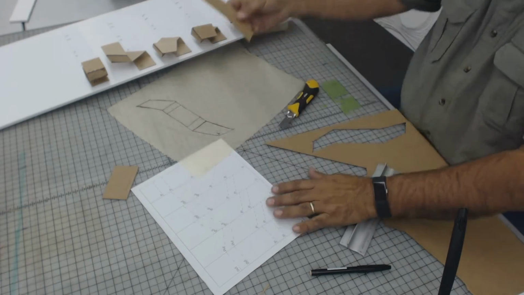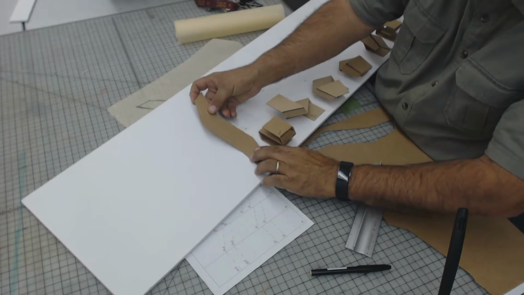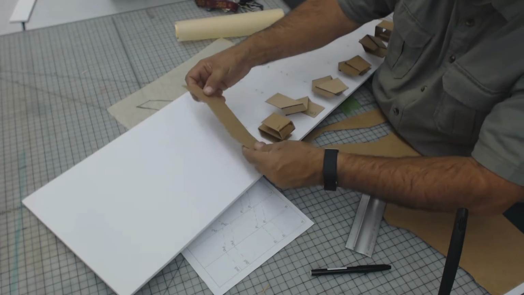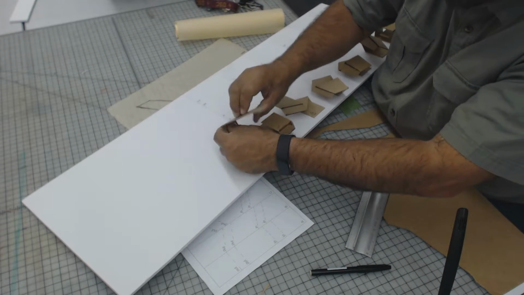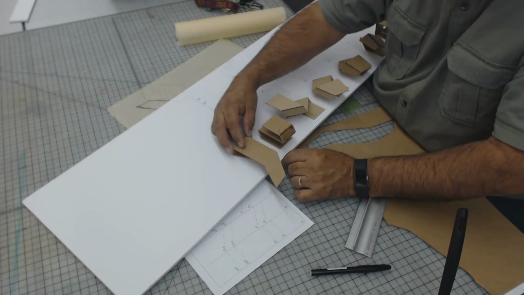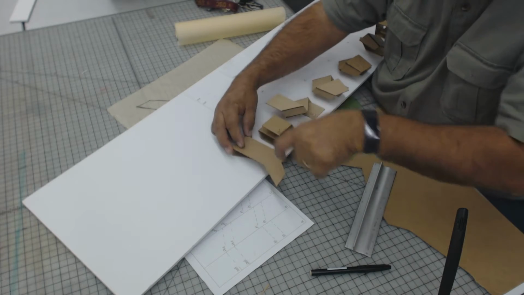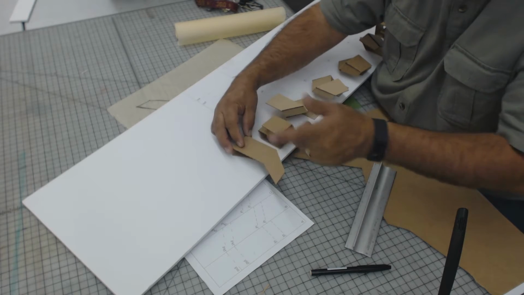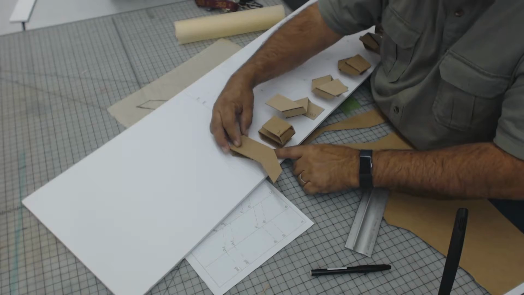If I set this thing next to this one, I can start to see how it's going to develop. It comes up and it comes over. I can see that I'm getting a different shape because the pieces are no longer just strips that are lining up with the one above and beneath it. So there's the first piece like that.